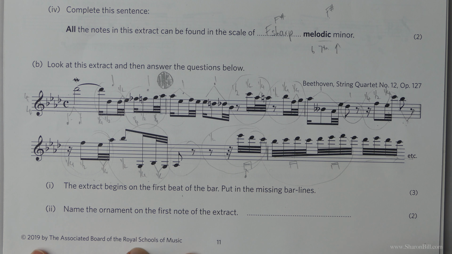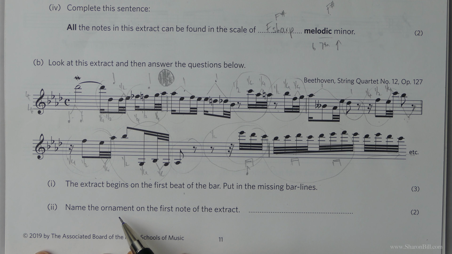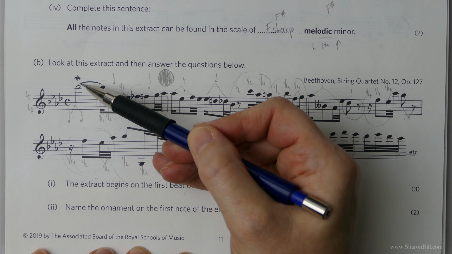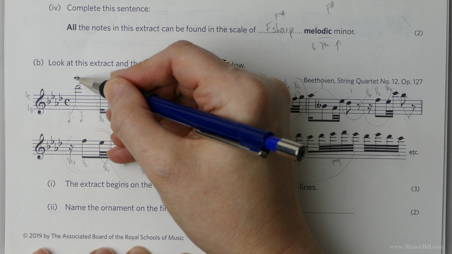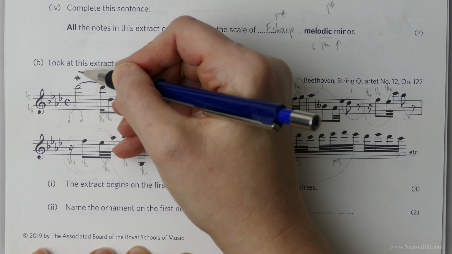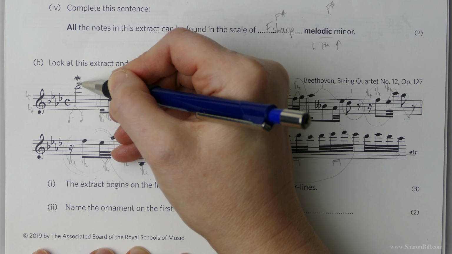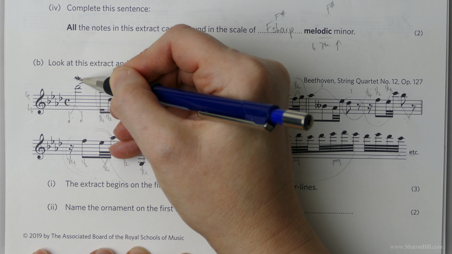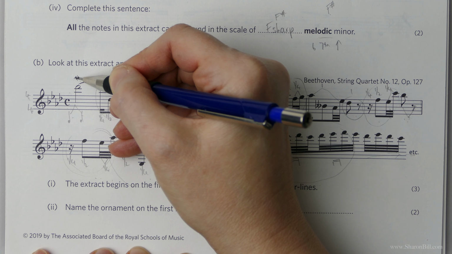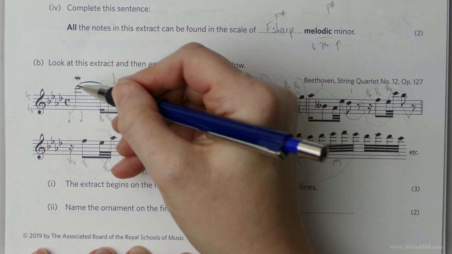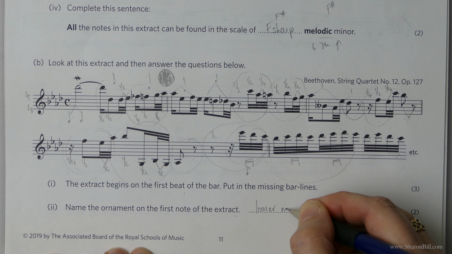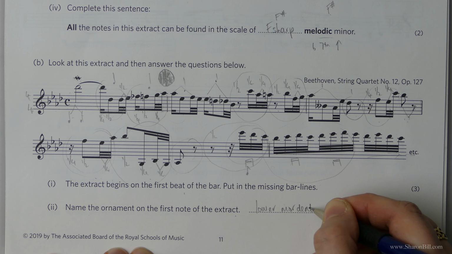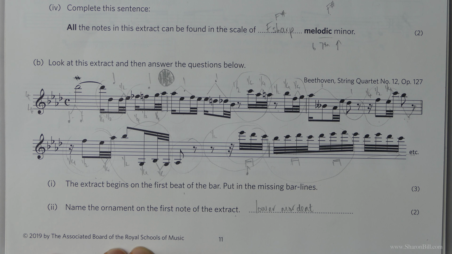And so the last question is, name the ornament on the first note of the extract. So this ornament here, this little sort of vaguely W-shaped symbol, is a mordant, and then this line here means it's a lower mordant where you alternate quickly down a note and back again from your melody note. It's a lower mordant. And that's the end of that question.